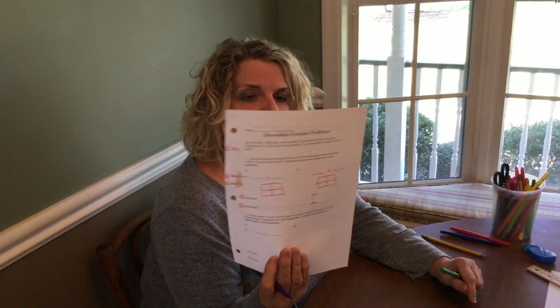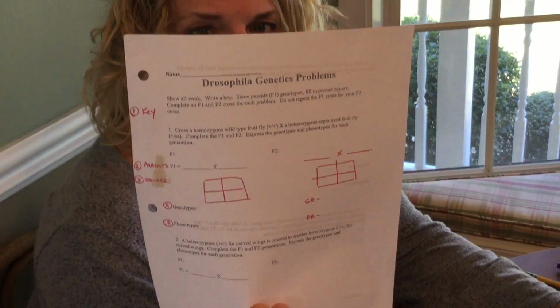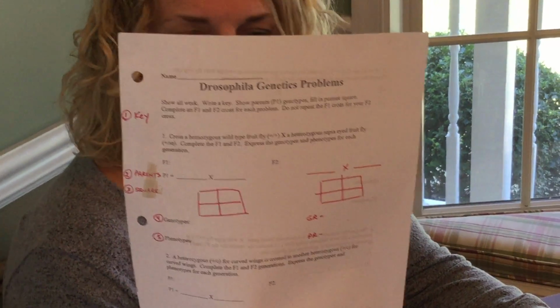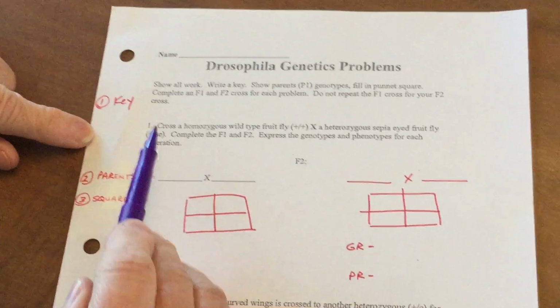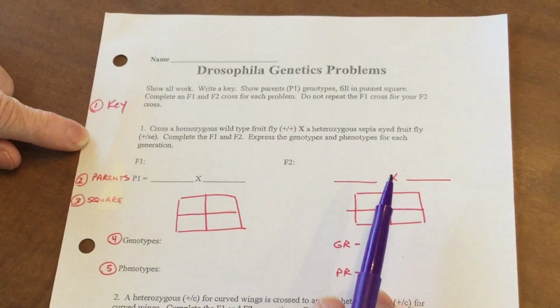Okay, ladies and gentlemen, one thing that will be on your test is going to be some Drosophila problems, I think. You have this one handout that says Drosophila genetics problems on it, and they're the same as any Punnett square, but a little different because of the symbols that need to be used. If you look at this, it's asking you to do an F1 and an F2 cross.